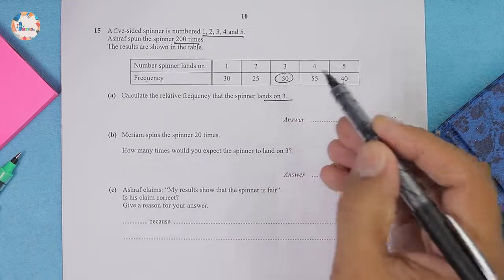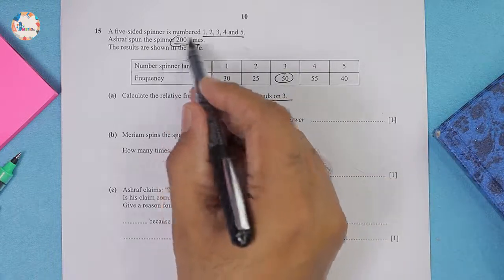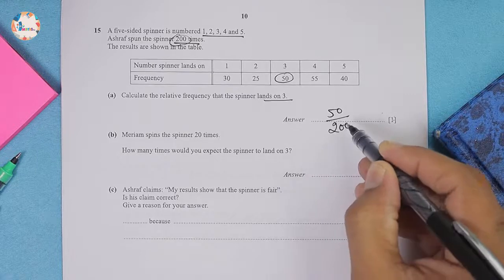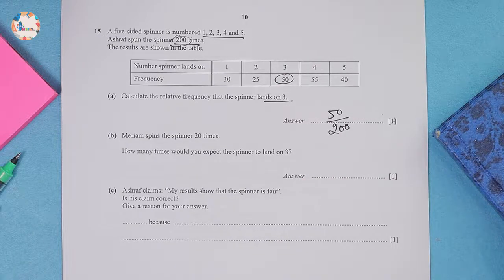So for 3, frequency is 50 and total is 200. So 50 divided by 200, and in case of probability we are providing our answer as an unsimplified fraction. So I'm keeping this answer.